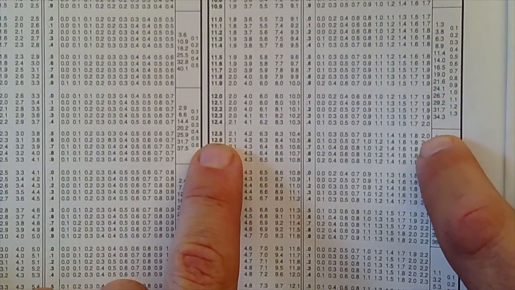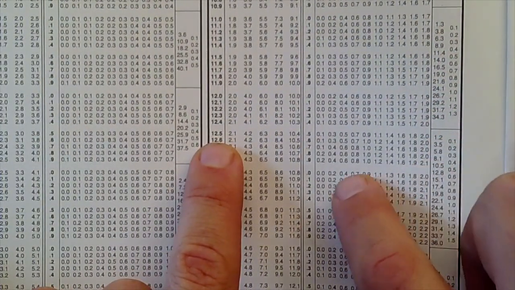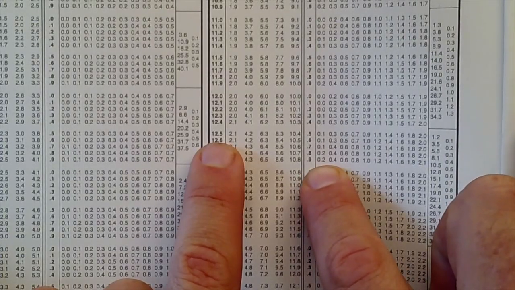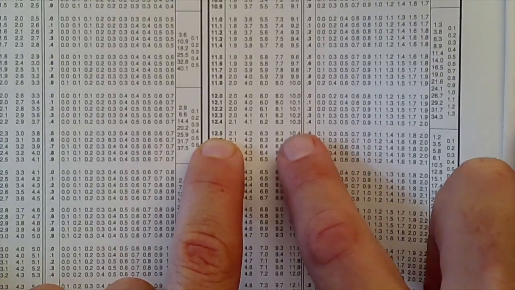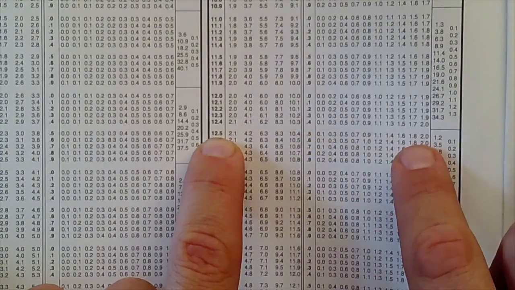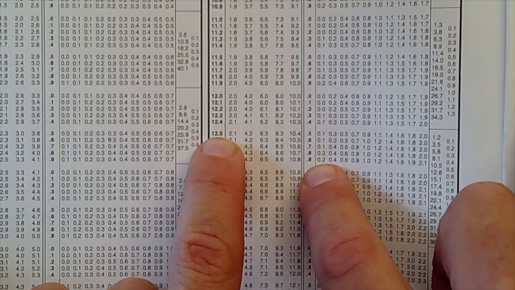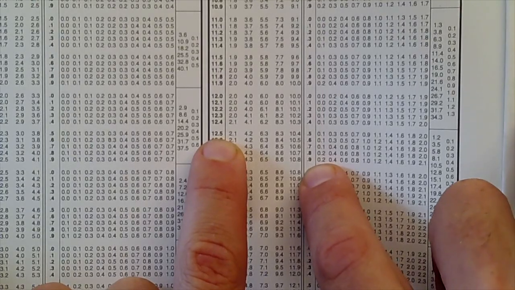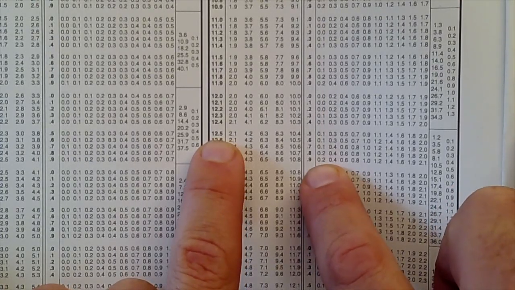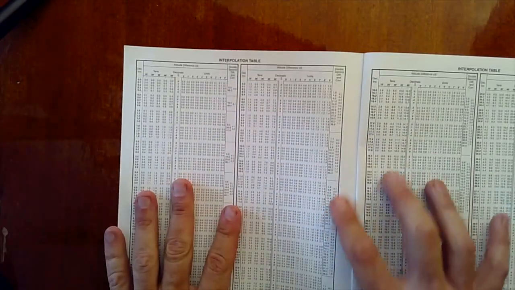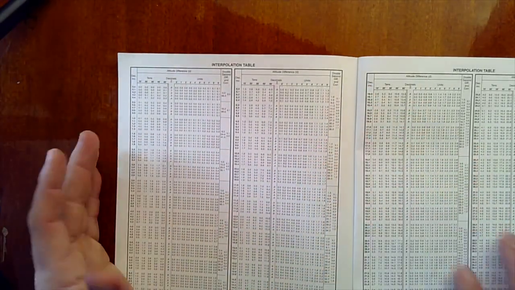So it's 2.0 there, and 9.9 is 0.2. So we've got 8.3 plus 2.0 plus 0.2, which should equal our correction of 10.4 or thereabouts. So either way, you get the same result by using the interpolation tables or the direct calculations.